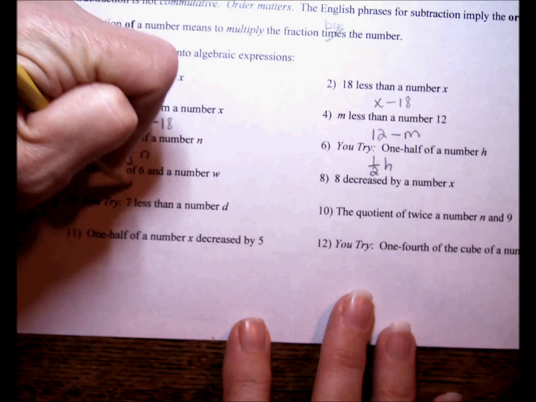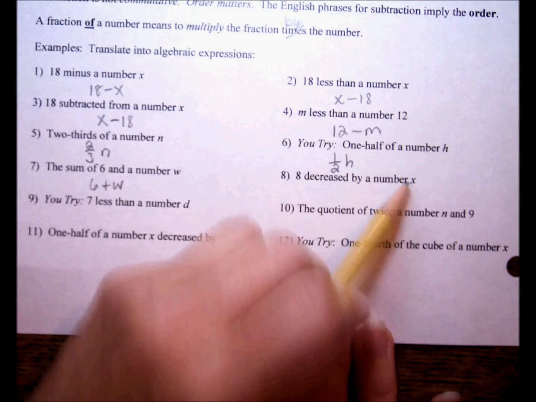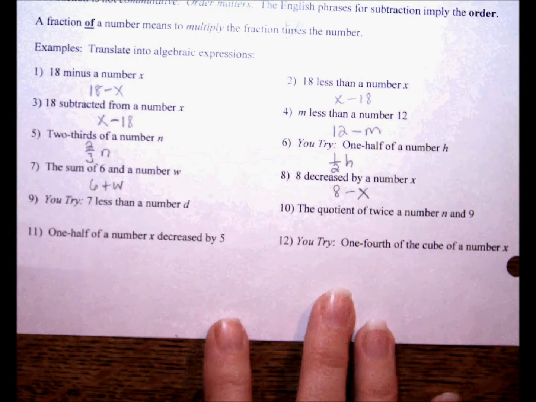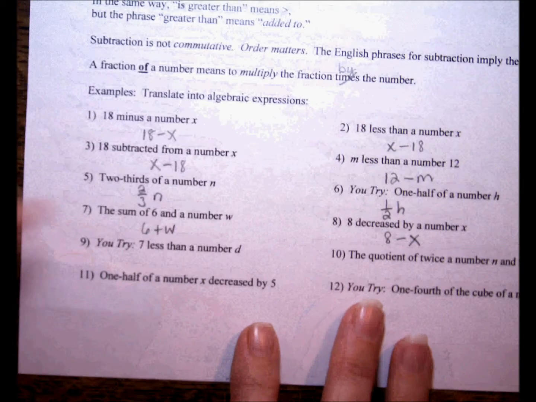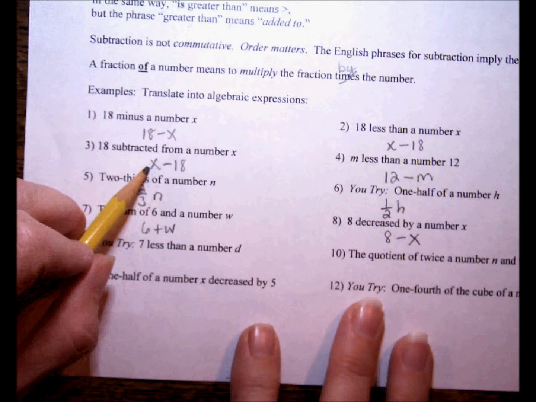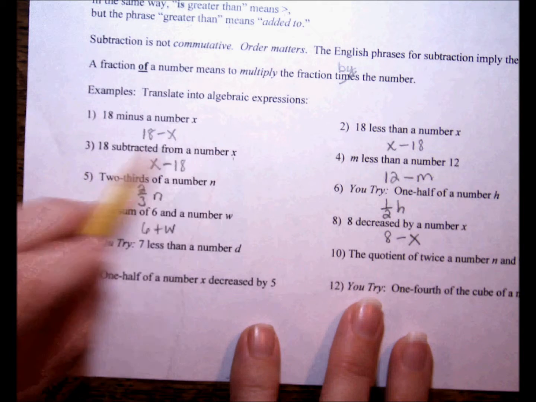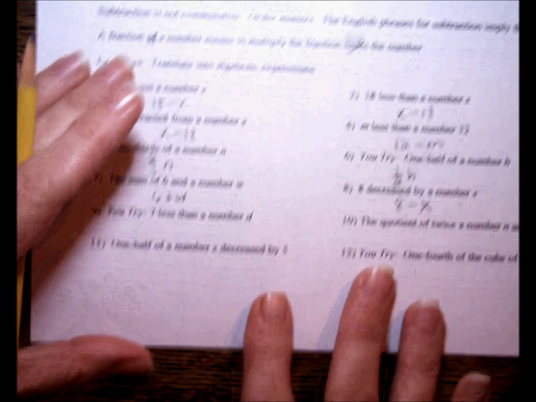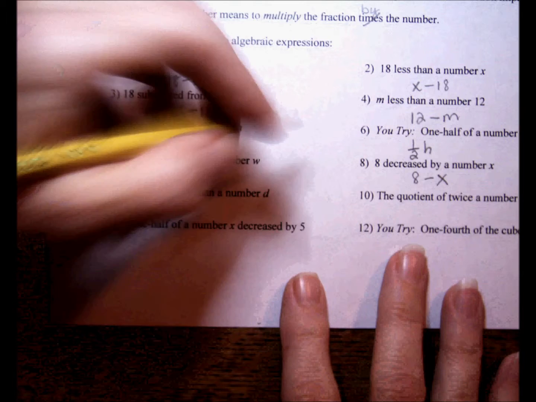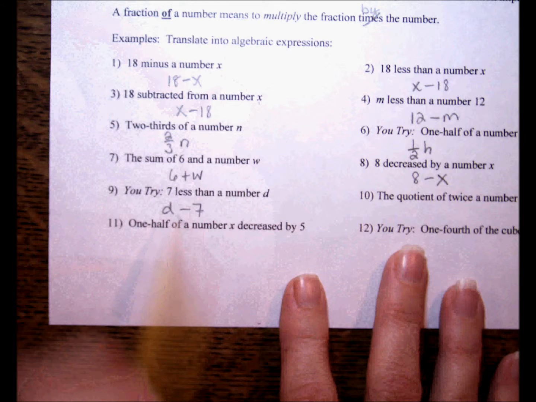Okay, 1/2 of a number h is just 1/2 times h. The sum of 6 and a number w is 6 plus w. 8 decreased by a number x is 8 minus x. Oh, the one I wanted to show you, 18 subtracted from a number x. Order is not implied by the English here. The order is actually the reverse, so you need to be very careful to read. Okay, you try number 9. Go ahead and pause.